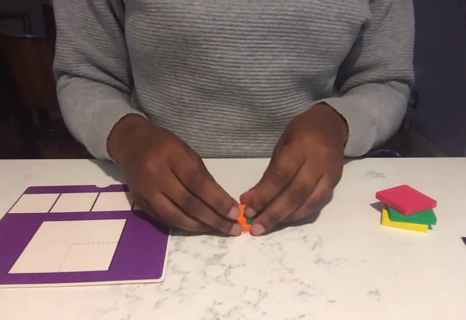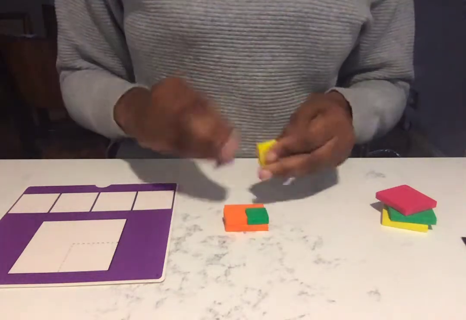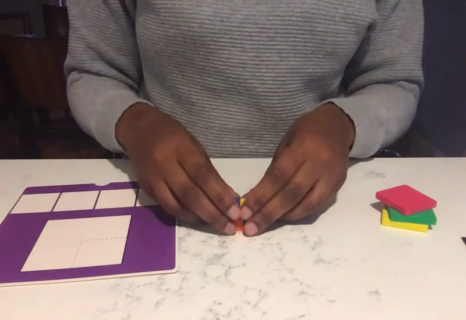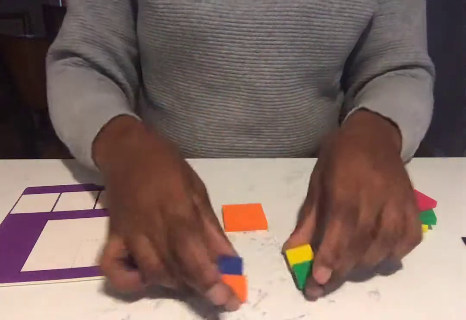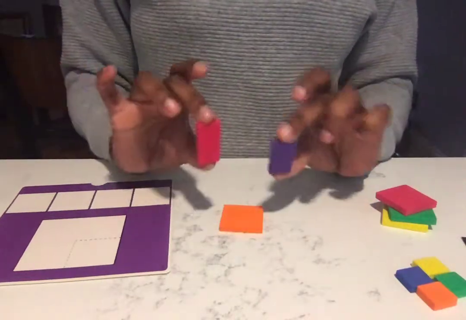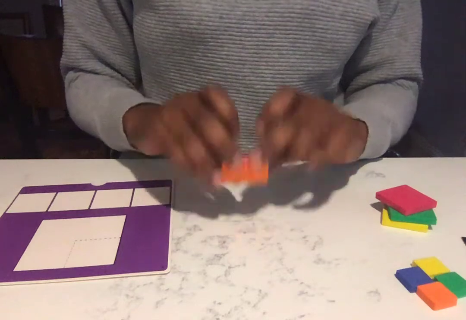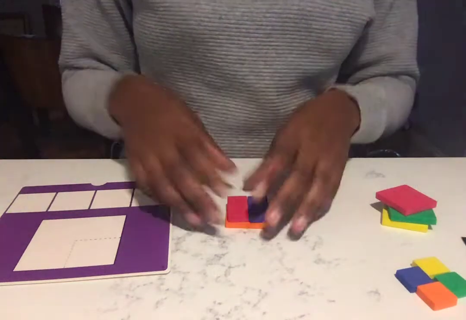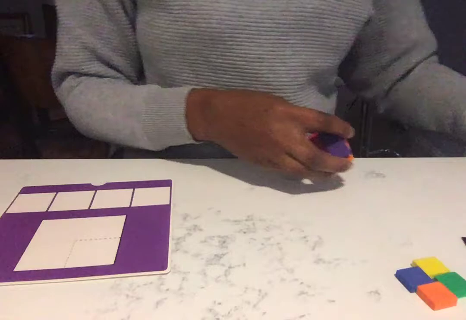Taking 4 smaller squares, putting them on top to make a square. Or, of course, you can use 2 rectangles to overlay to make the square. So it's a great way to teach spatial skills.